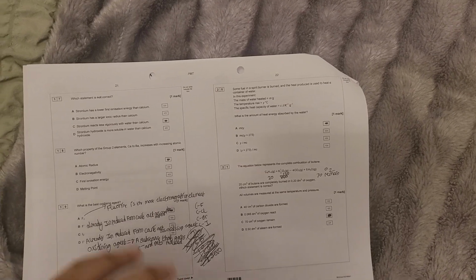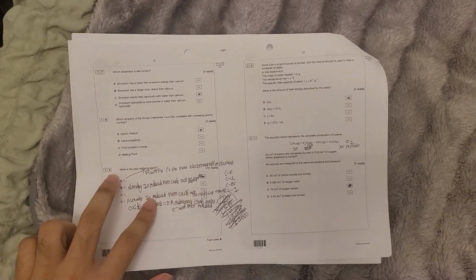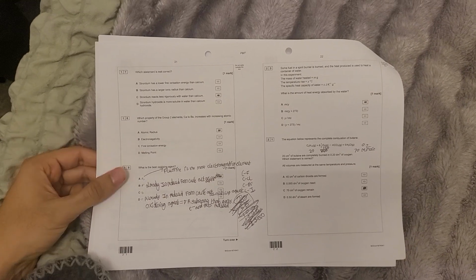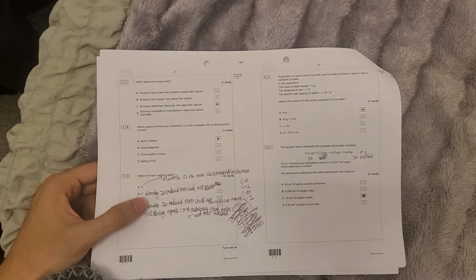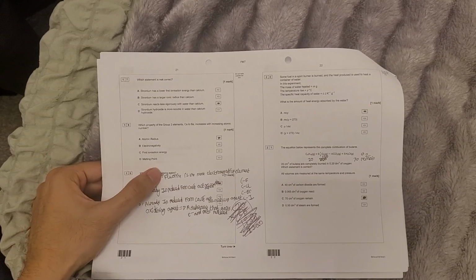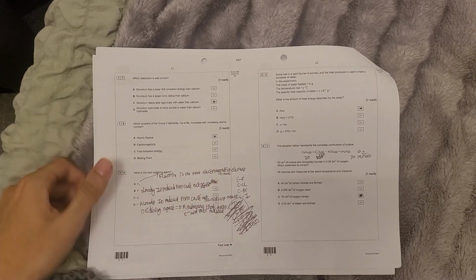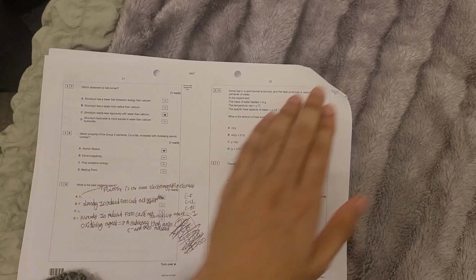Question 19, by the way, is a pretty hard question. You need to know your definitions because they help your understanding, and also you can link all these definitions together, oxidizing agent, electronegativity, and all of that, to get that mark.